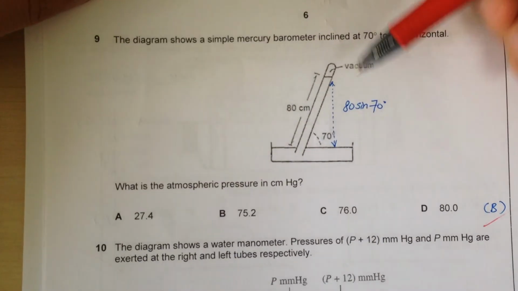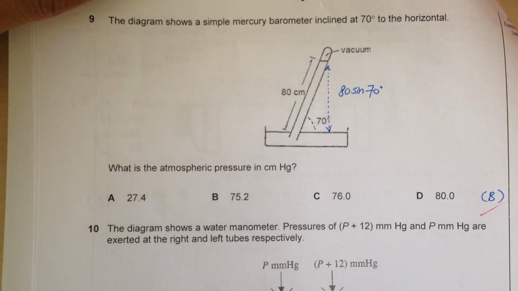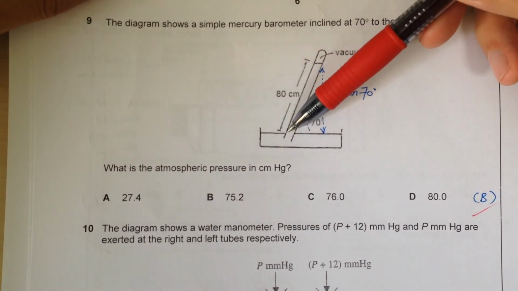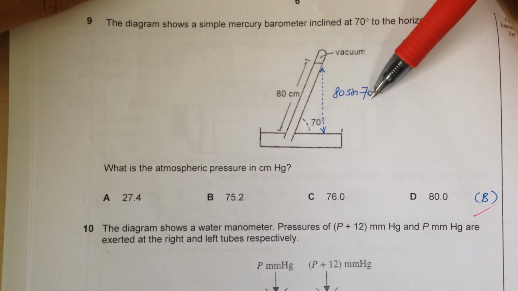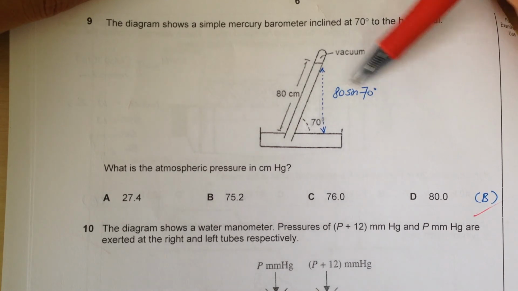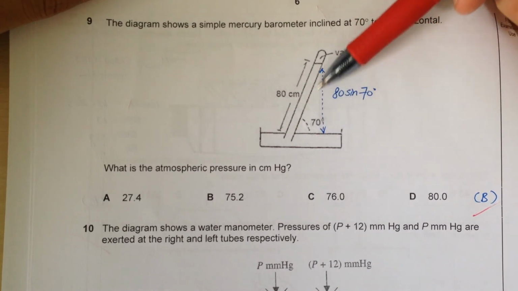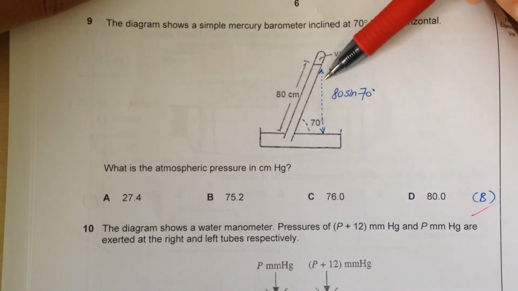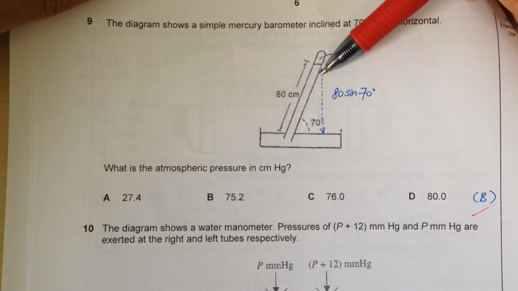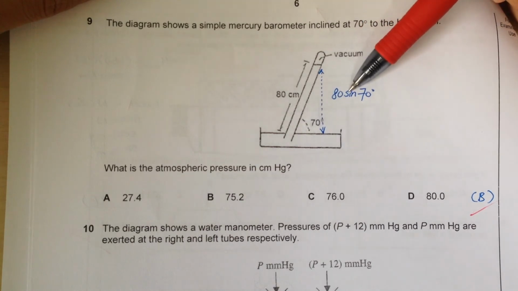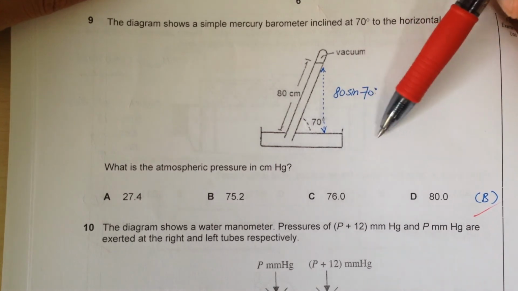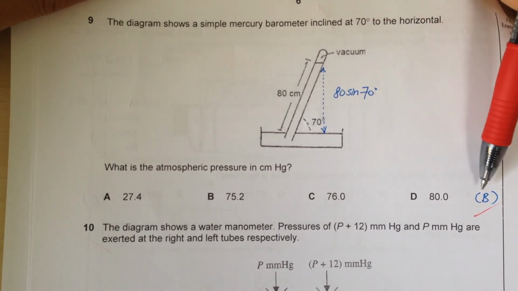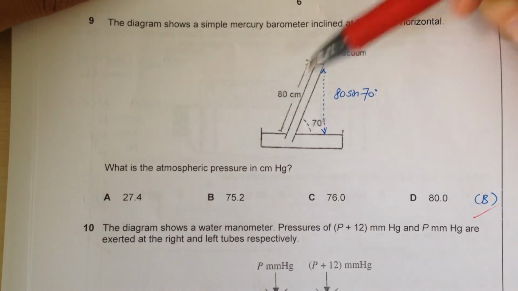Question 9 is about liquid pressure. What happened is that this tube is slanted. So when you are using the formula P equals rho g h, the h must be the vertical height. How to find this vertical height? Just use your trigonometry. You will find that this height is given by 80 multiplied by sine 70 degrees. Then just use P equals rho g h, and you will be able to find the answer here, the atmospheric pressure.